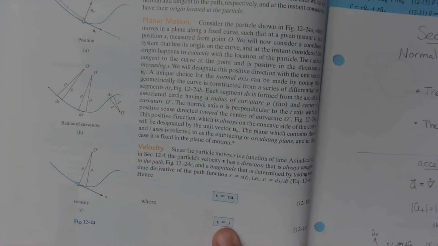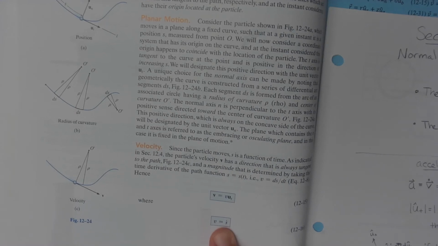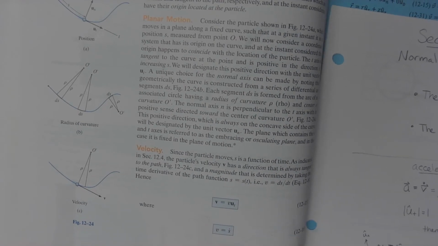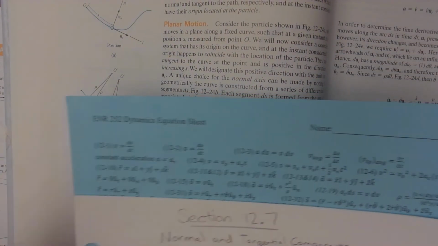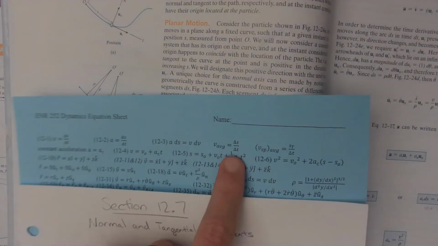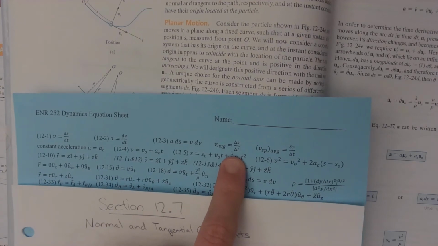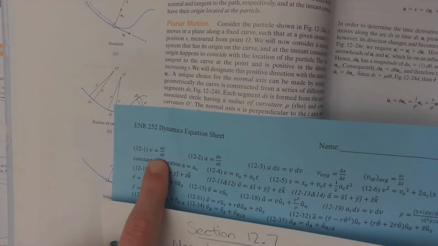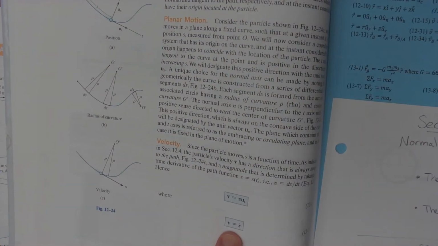You could call it the derivative of s, where s was our position back somewhere here. We used s for position. There we go. So the derivative of s with respect to time gives you v. So s dot is v, that's going in the tangential direction.